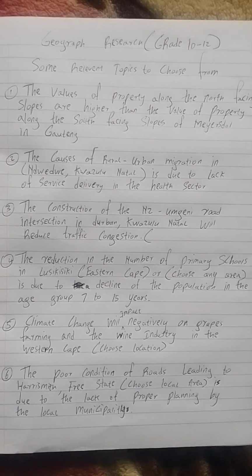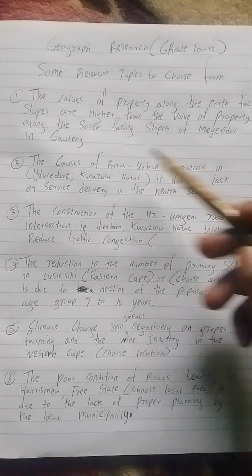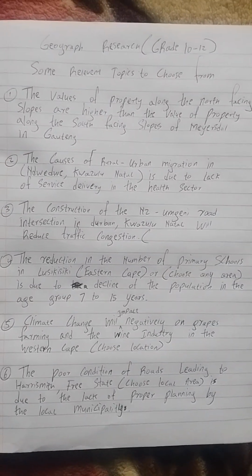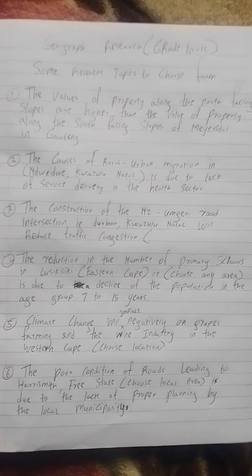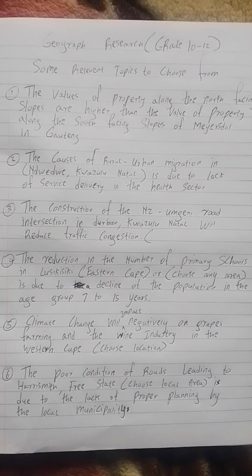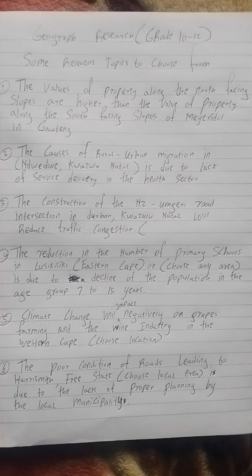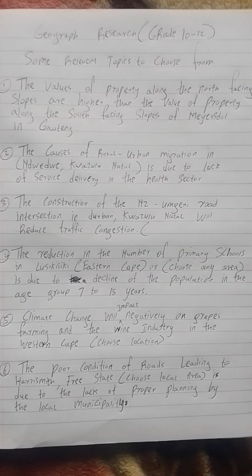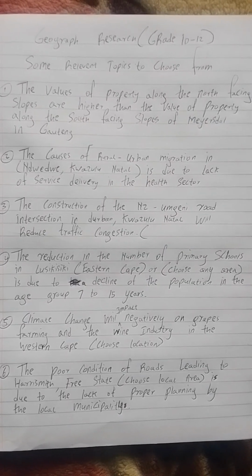Even though it might not be Meyersdal, Gauteng, it could be any other place where the property has much value. Most of the time, north-facing slopes in South Africa are warmer than south-facing slopes.